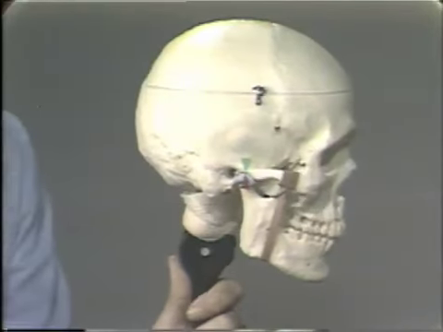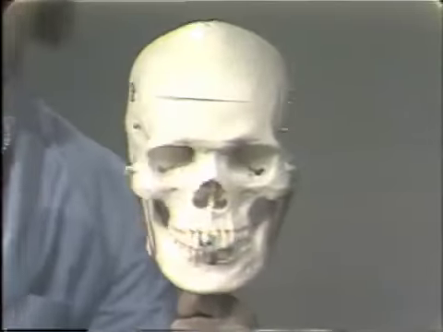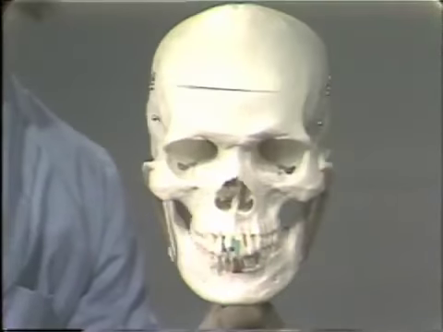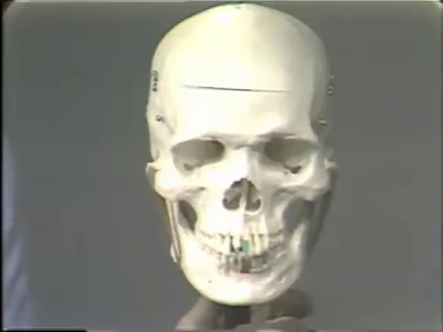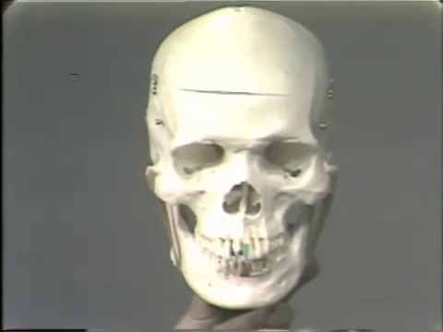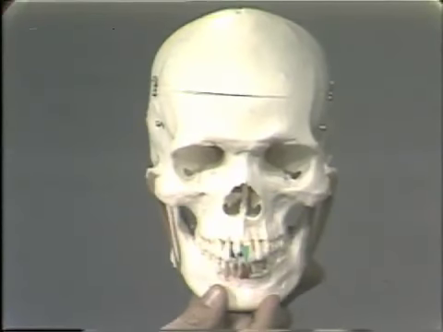Now, changing the position and looking at it from the anterior, we will simulate lateral movements of the mandible.